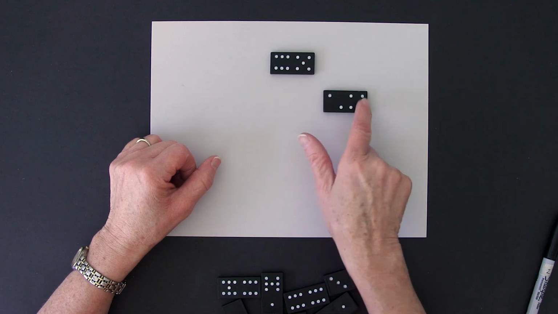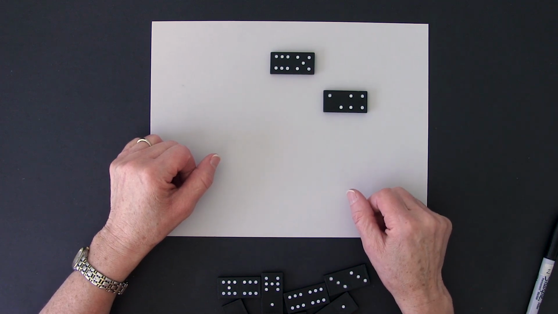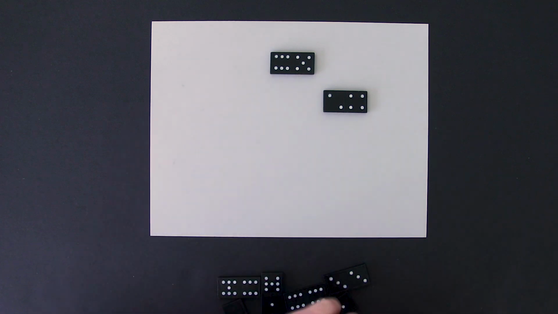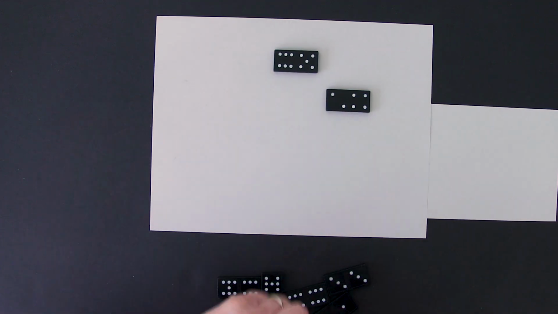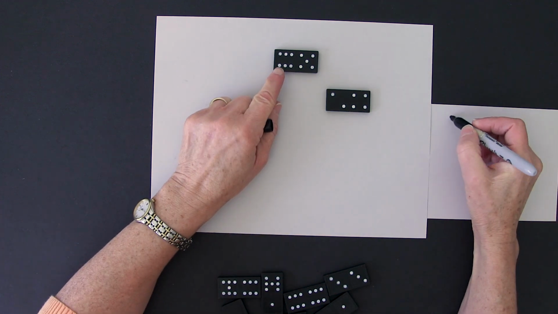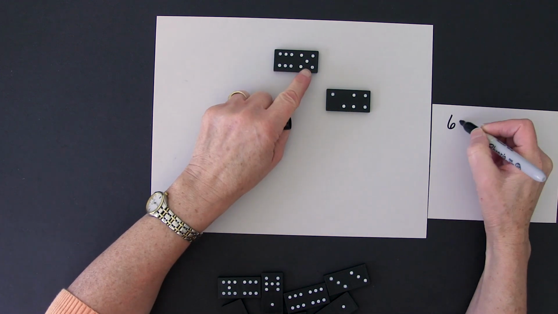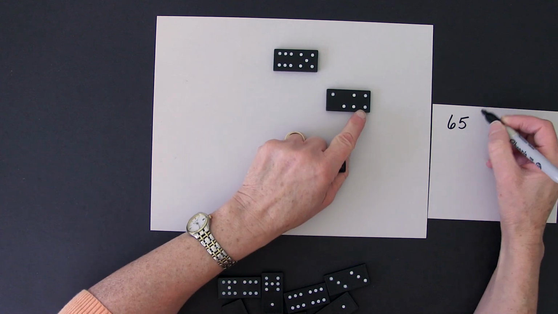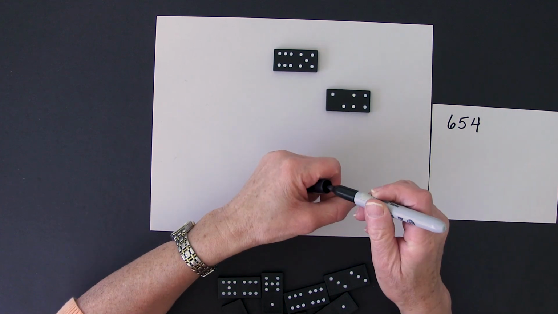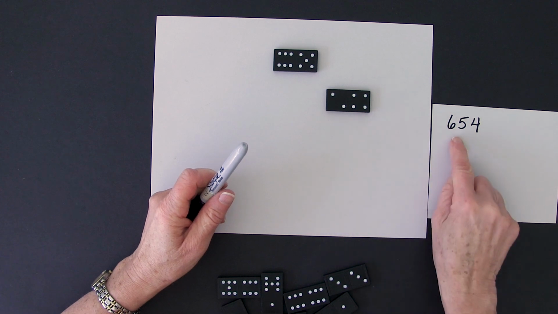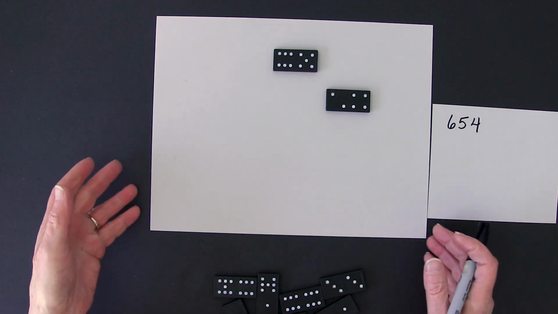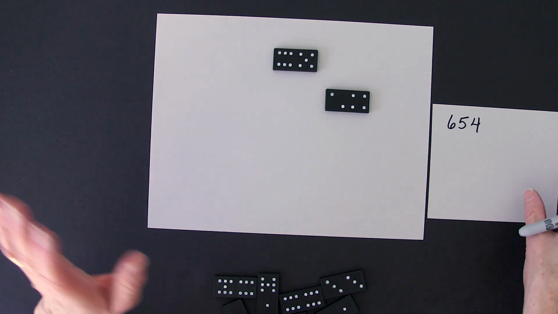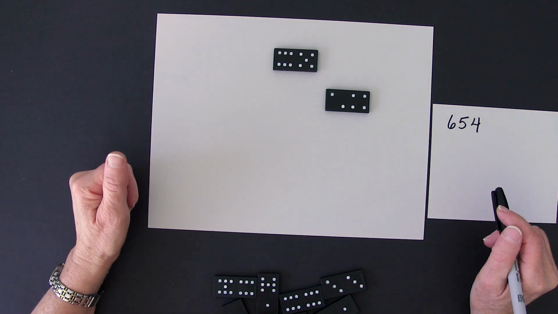Now I have 4 different quantities here. So I'm going to choose 3 of the quantities to make a 3-digit number. I'm going to choose 6, I'm going to choose the 5, and I'm going to choose the 4. And so I've made the number 654. Now I can skip count different patterns with this number.